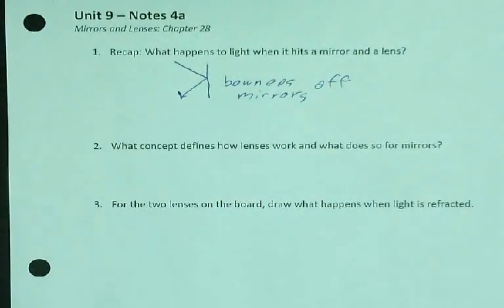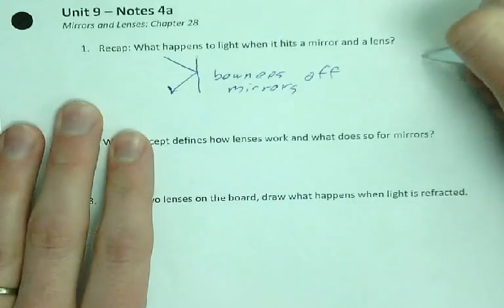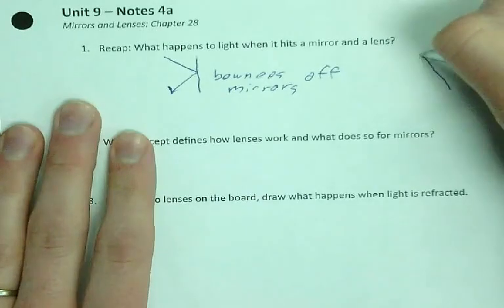Okay, so light bounced off the mirror in the lab we did. And what did the light do when it hit the lens in that lab that we did?